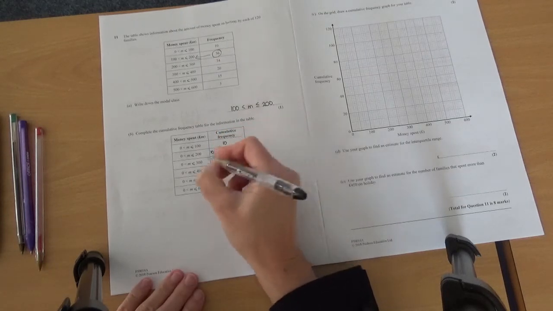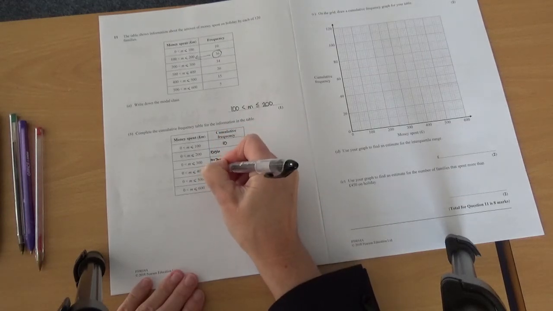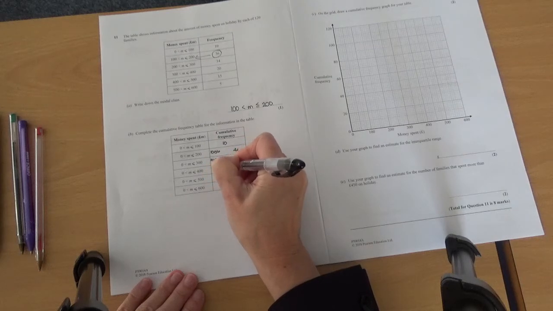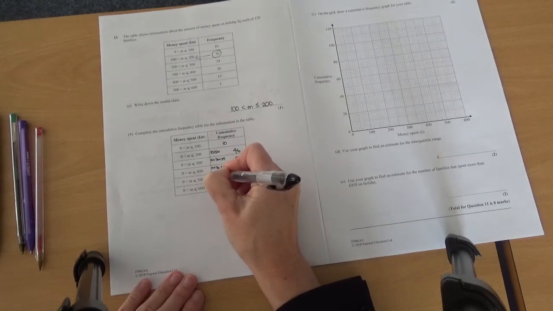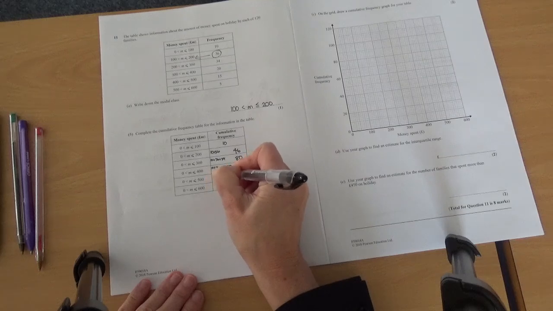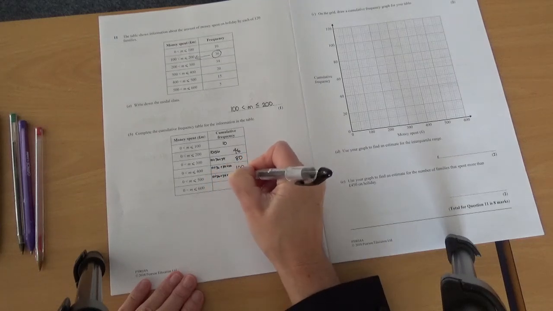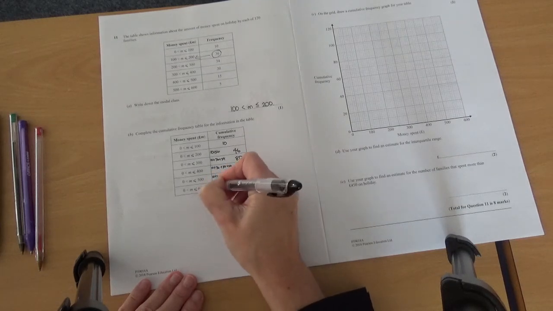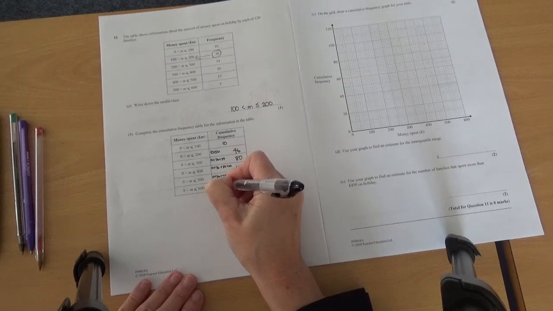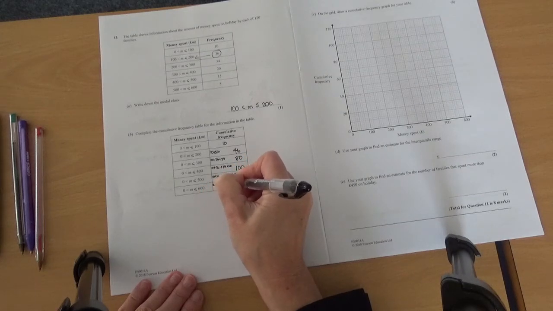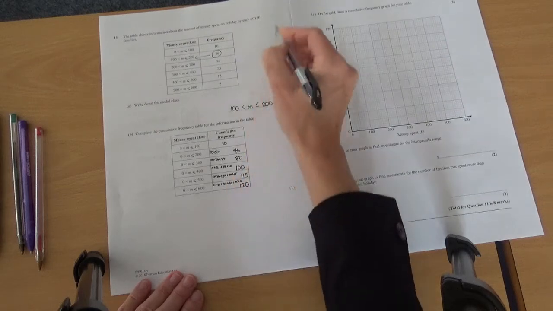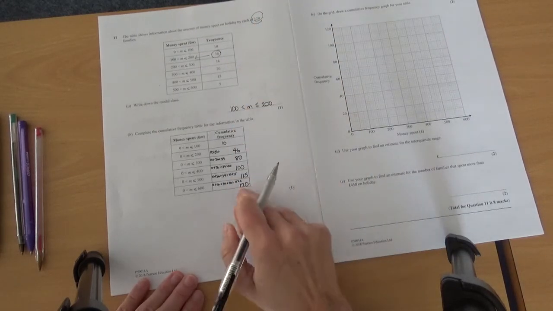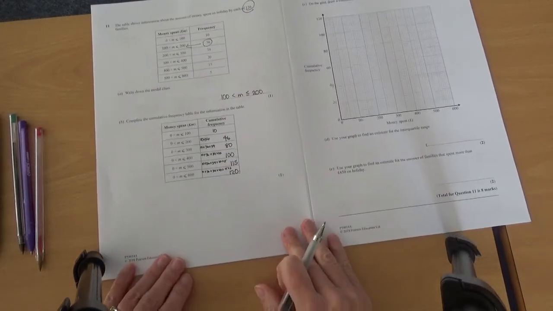80, 10, 36, 34 and 20 makes 100. Plus 15 is 115, and plus the last 5. And they told me it was 120 in the question, so it's good it matches up.